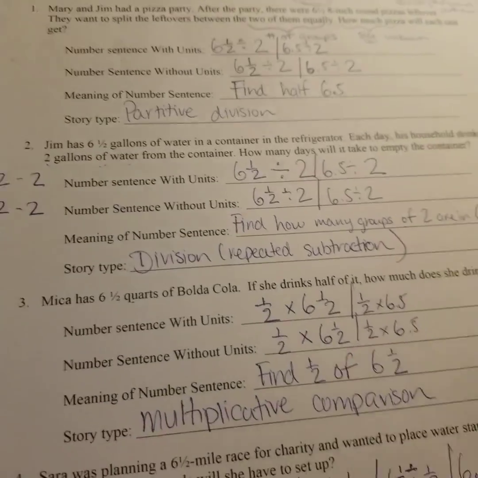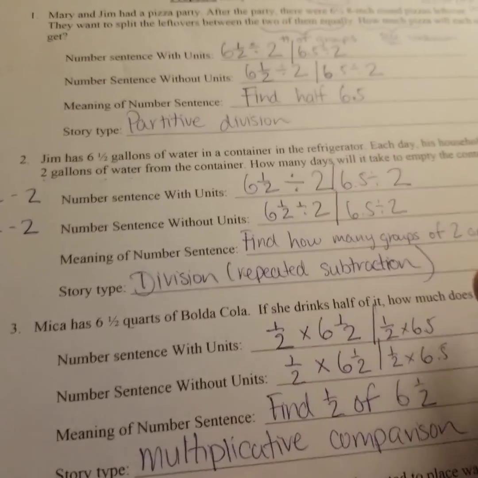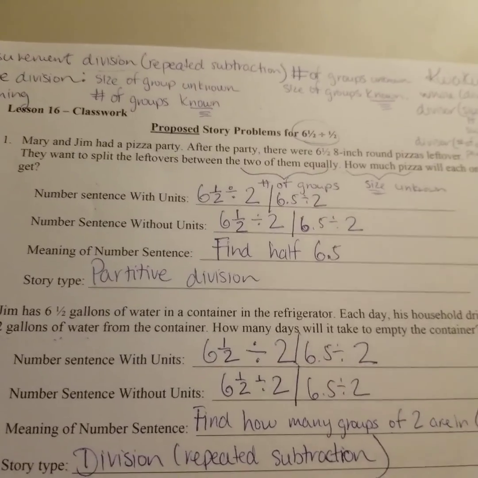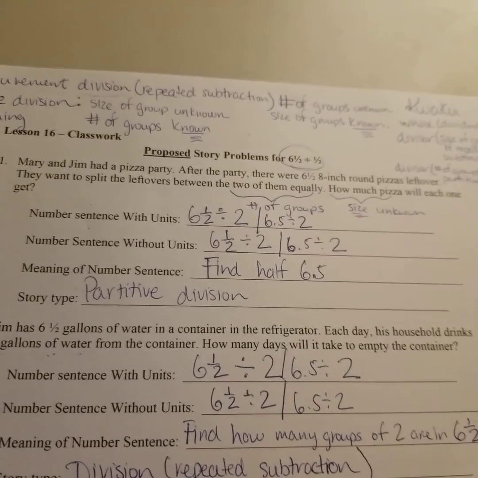The other type of division is partitive, where the number of groups is known. Like I have 2 people trying to share pizza, but I want to know how much each one will get. I'm trying to figure out the size of each of those groups. Okay?